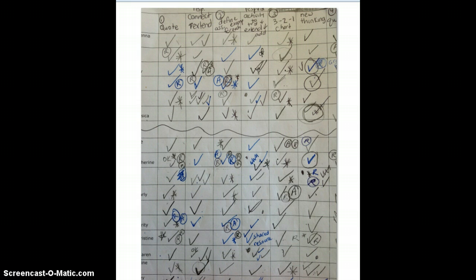If you see the word okay, it means they didn't put a lot of detail in it. If you see shared a resource, it means they shared a really good resource. If I wrote great, then it means that they put a lot of detail into their activity.